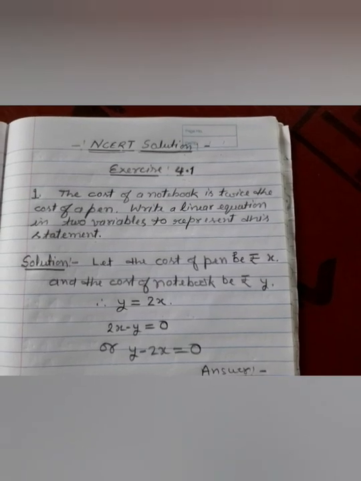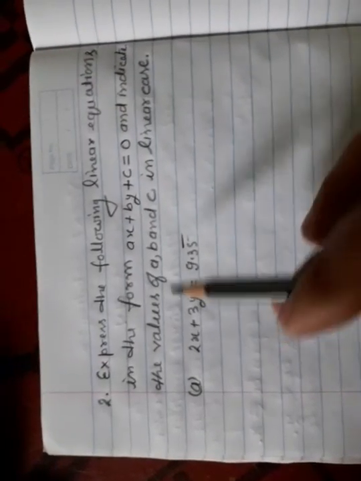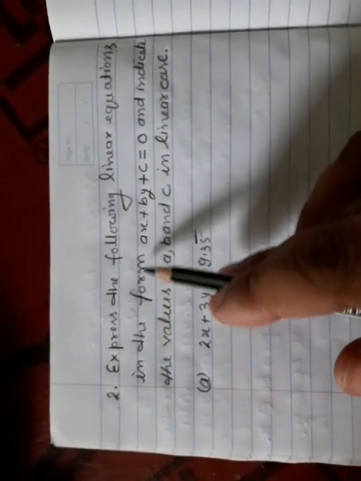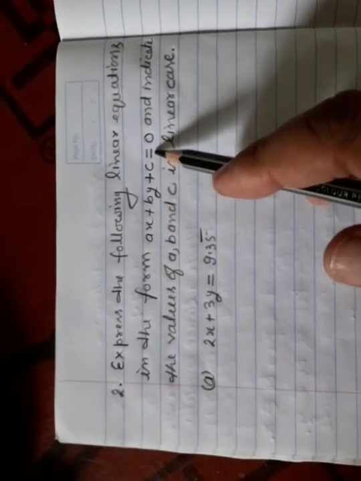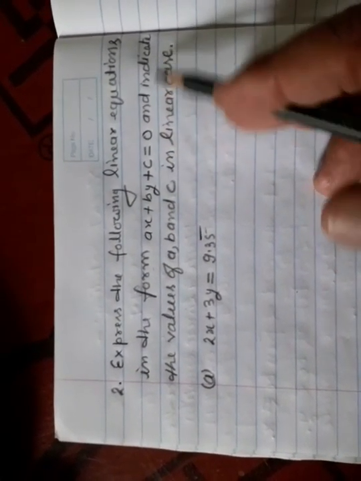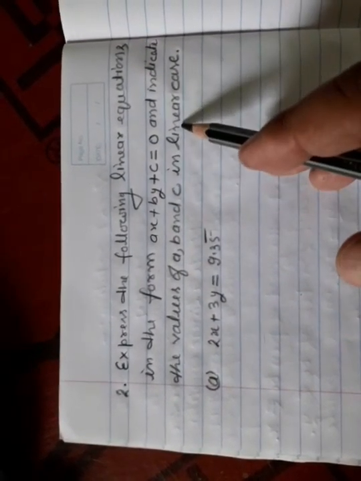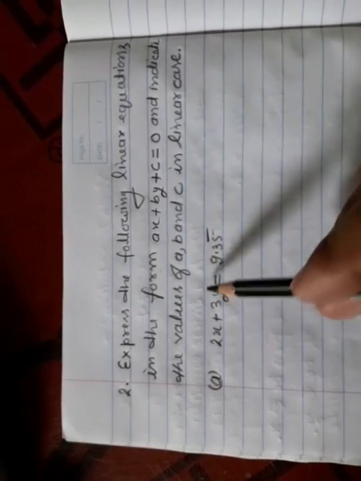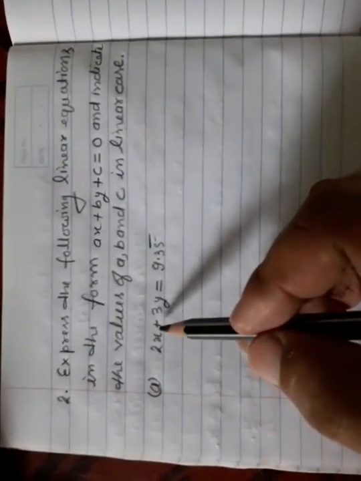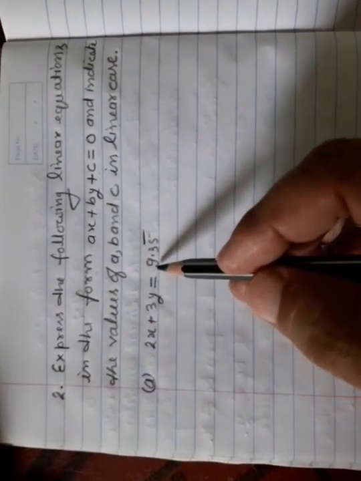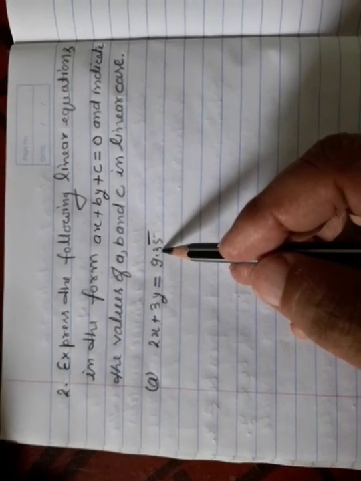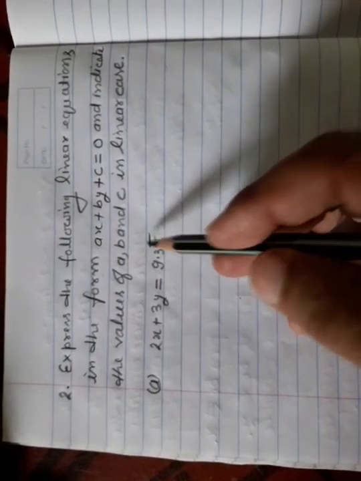Here is your answer. Second question. Express the following linear equations in the form of ax plus by plus c is equal to 0 and indicate the values of a, b, c in each case. Now here the first one is given: 2x plus 3y is equal to 9.35 bar. Clear?